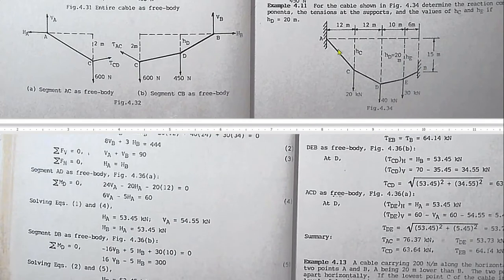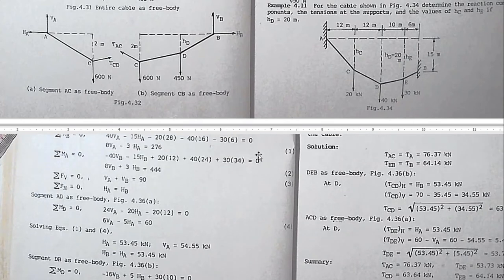Next is segment AD as free body, and then we take moment at D. From here, again there are two unknowns, that is vertical at A and horizontal at A. So we have here equation 4, which includes VA and H sub A. And then going back to equation 1, this also includes VA and H sub A. So you can now combine equations 1 and 4, which is this.